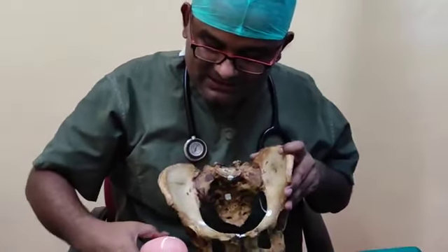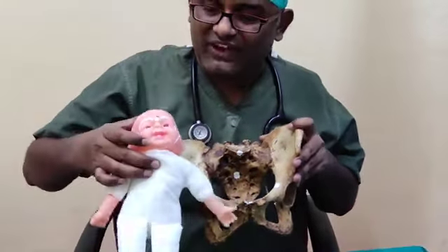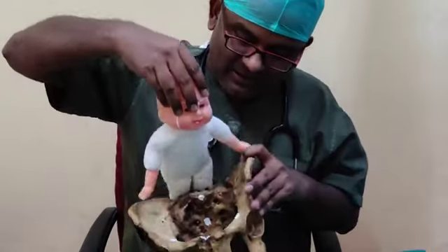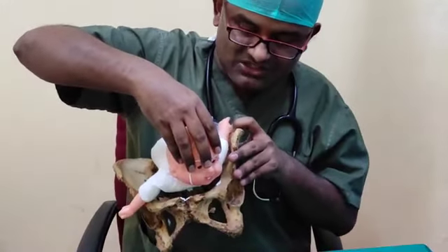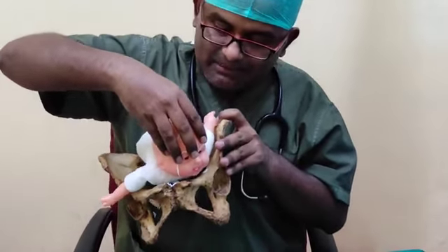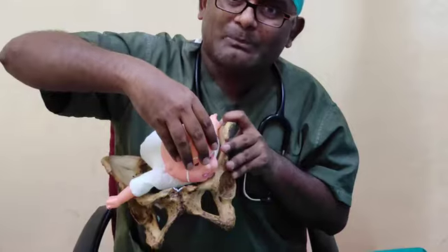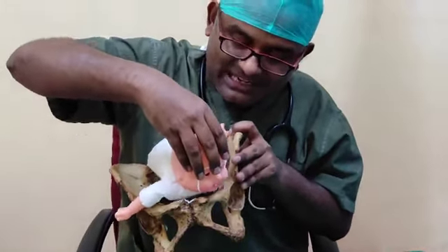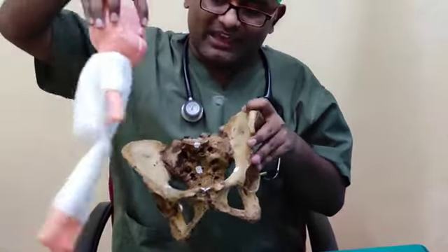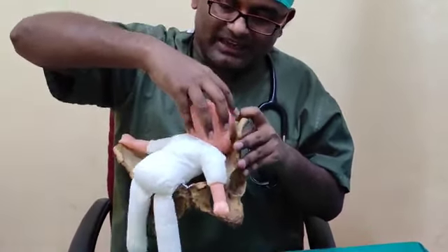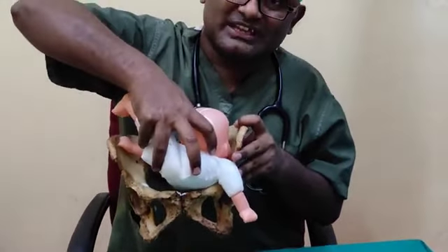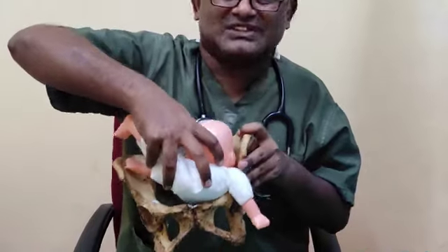Extension means face, with the mentum. If the mentum is towards the iliopubic eminence, it is left mento anterior. In the same way, if it is posterior, the fetus will be like this, and it is left mento posterior.